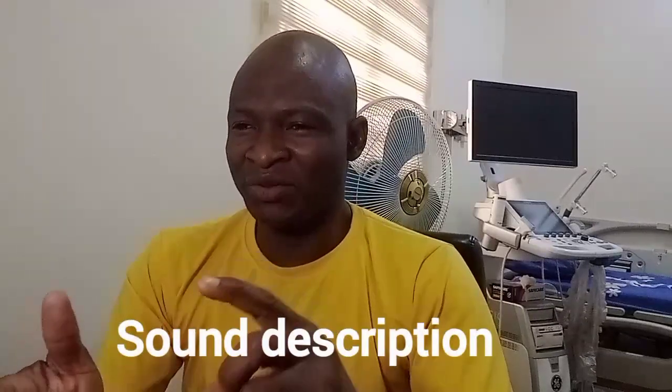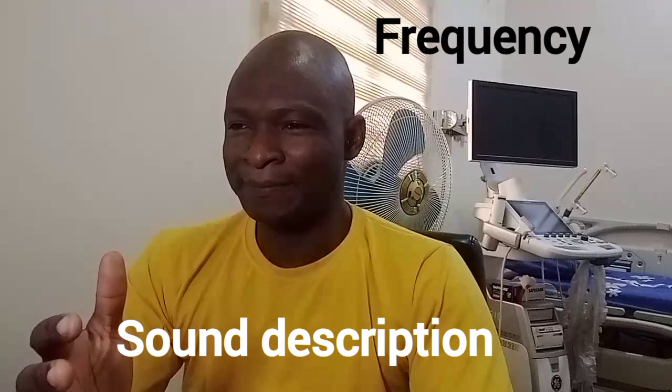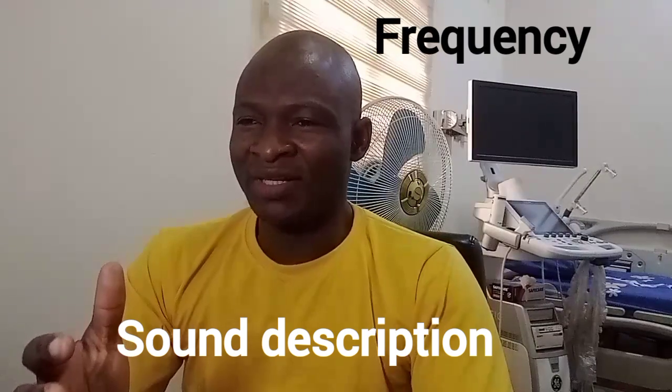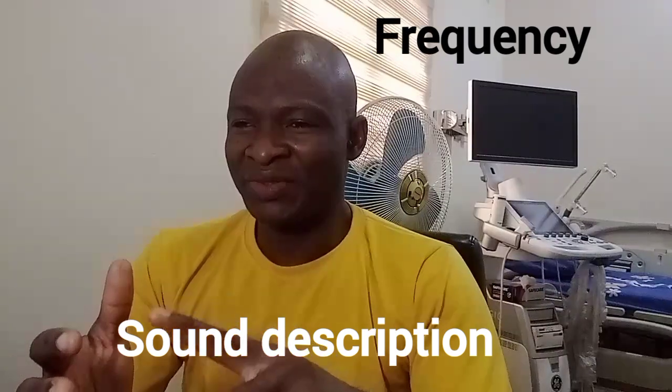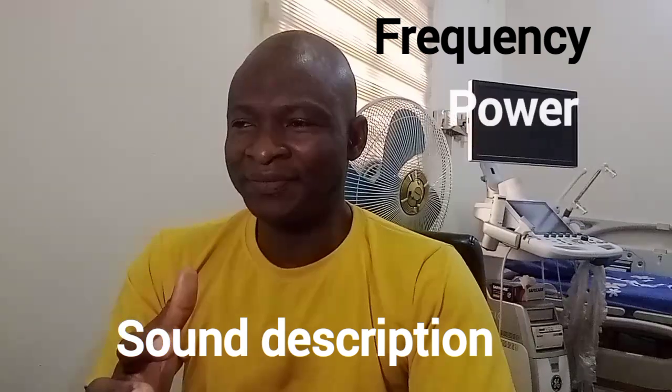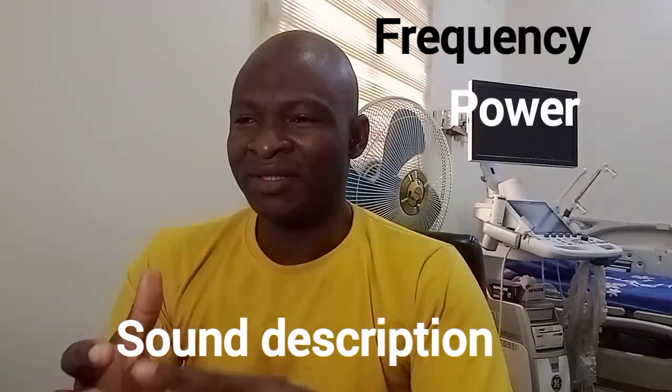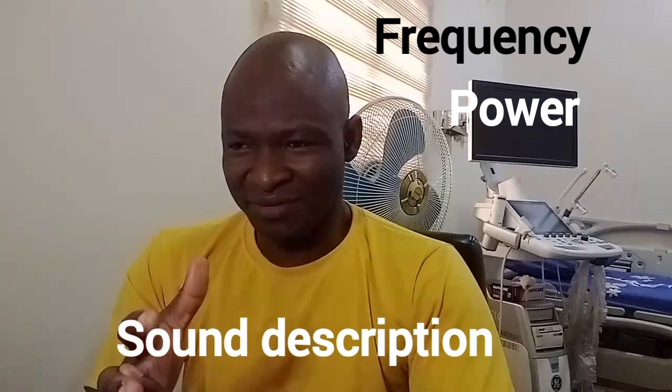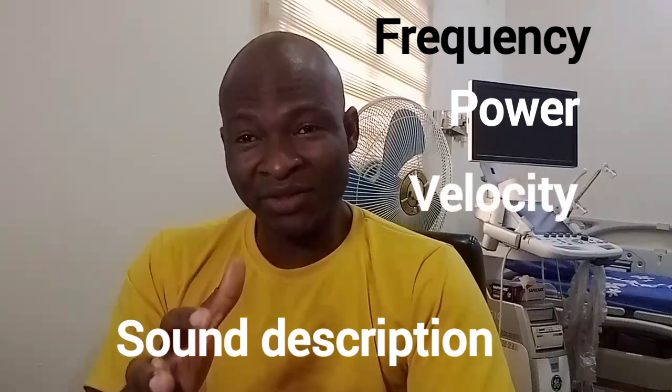A sound can be described by the following parameters. You can describe sound in frequency. You can describe sound in power. You can describe sound in velocity, that is propagation speed. In frequency, parameters involved are period and wavelength. In power, parameters involved are intensity and amplitude.